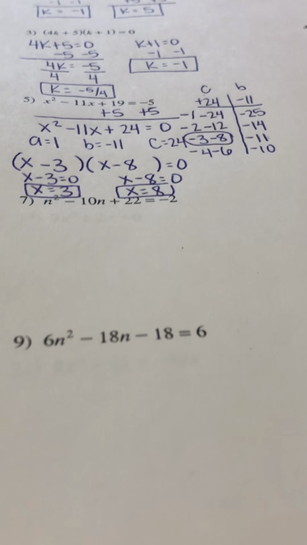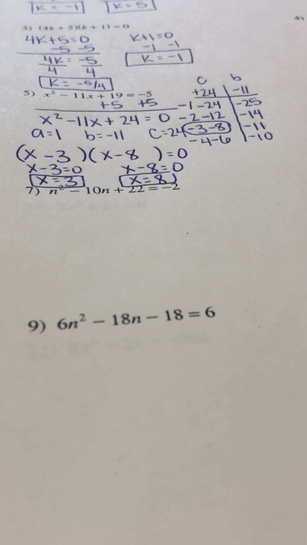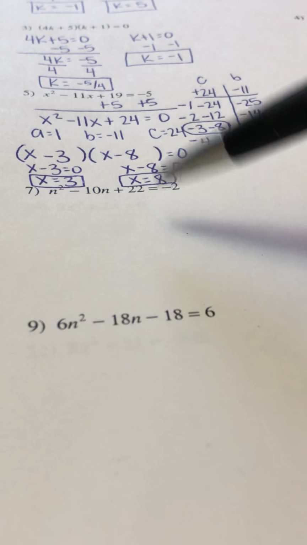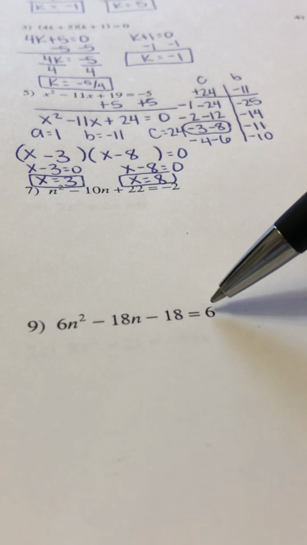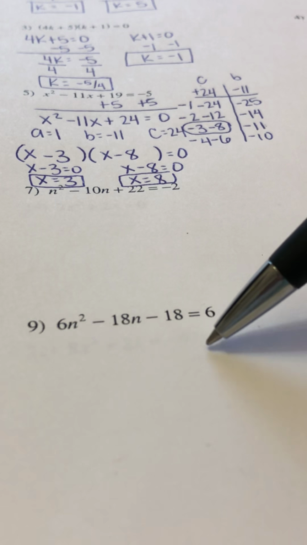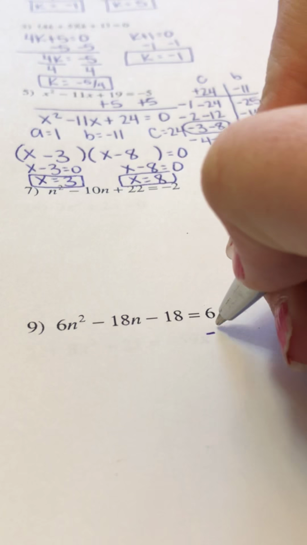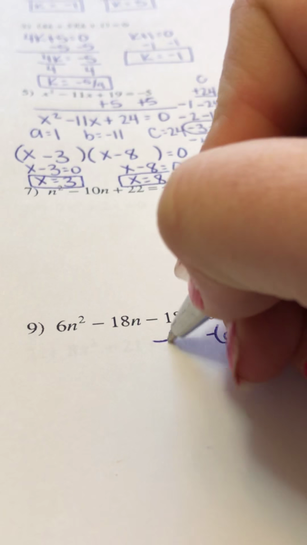Okay, so on number 9, the very first step that you should do is look over here and make sure that my quadratic is set equal to 0, and it's not. So I need to move this positive 6 over to combine it with the like term, which is negative 18.